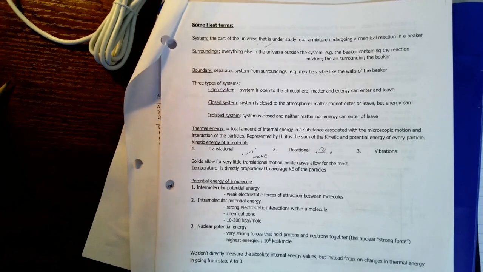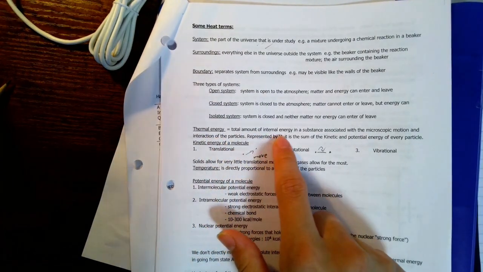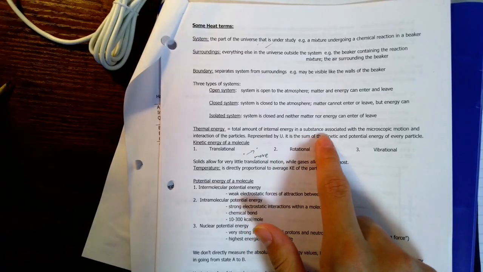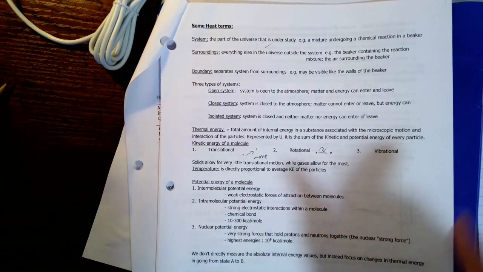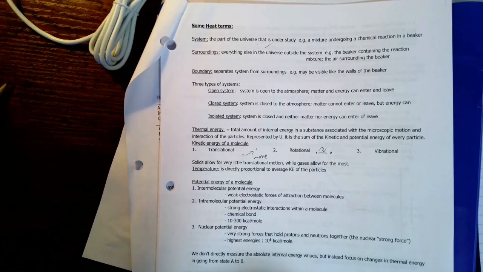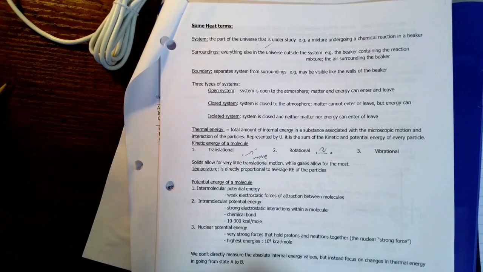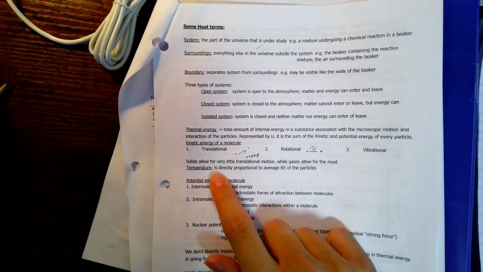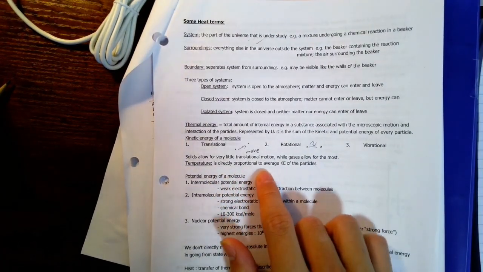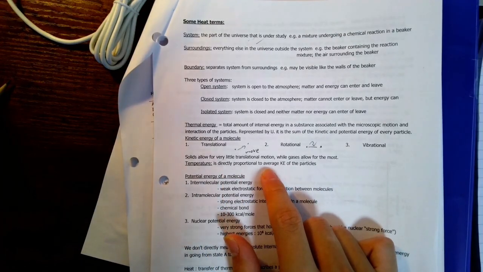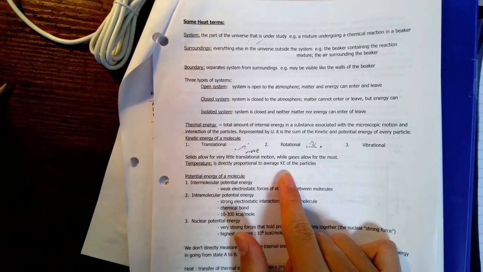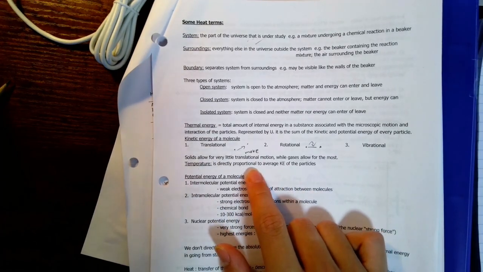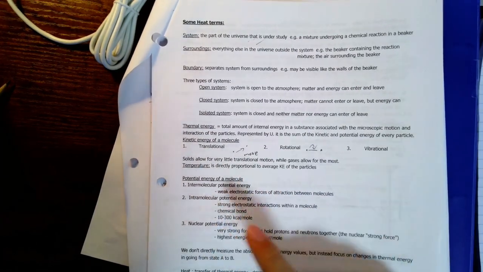And thermal energy is the total amount of the internal energy of a substance, related to, blah blah blah. We don't need to know that. The only thing we need to know is that it measures how hot something is, or how much energy it has internally. Temperature: the higher the temperature, the higher the average kinetic energy of the particles. So this is directly proportional. This is an important point here.